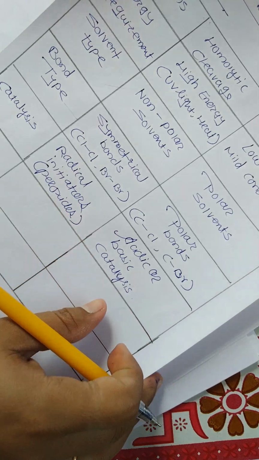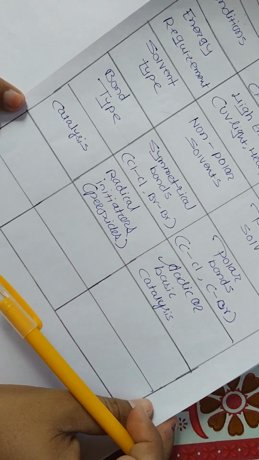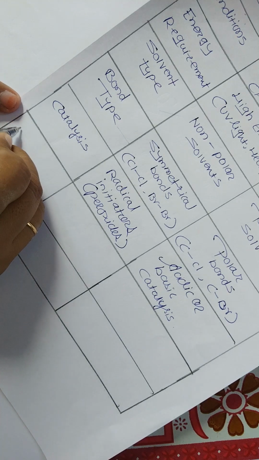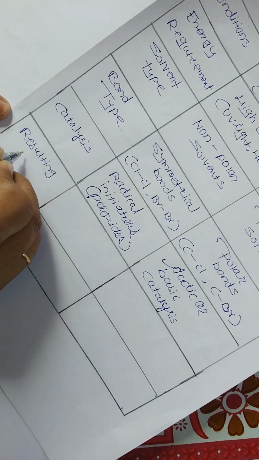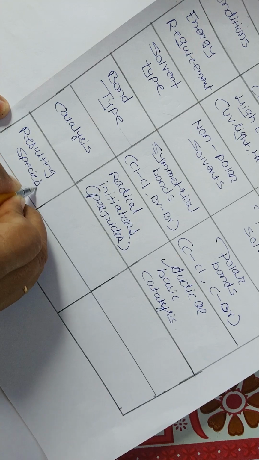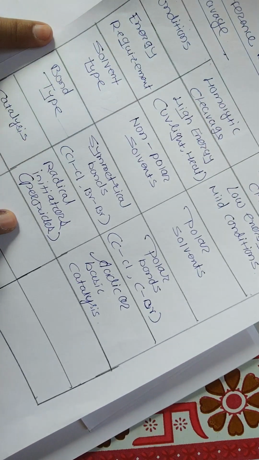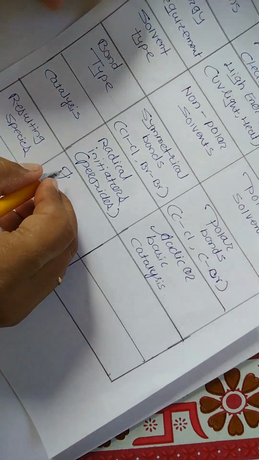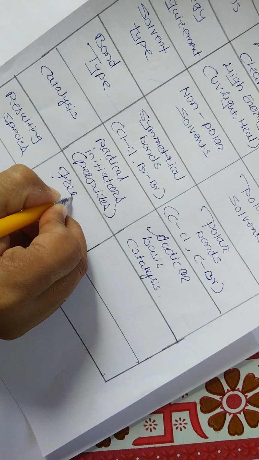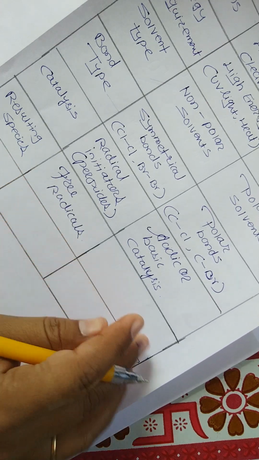Got it? Then the fifth one is resulting species. What we get in homolytic cleavage is free radicals.